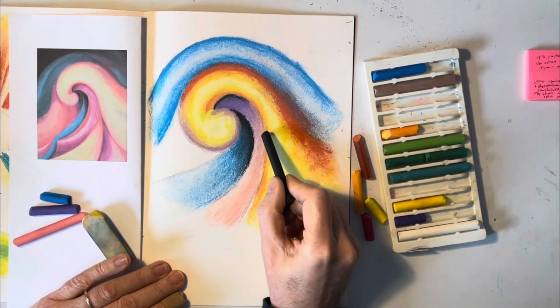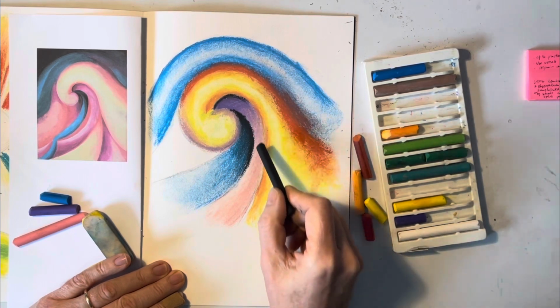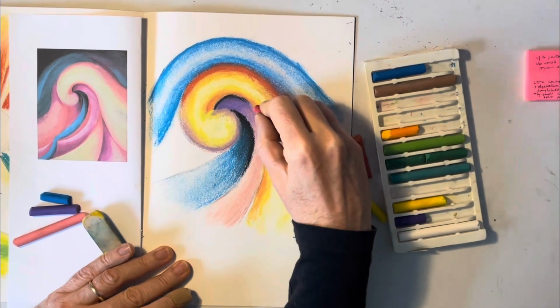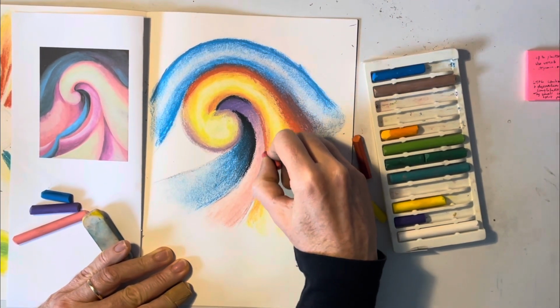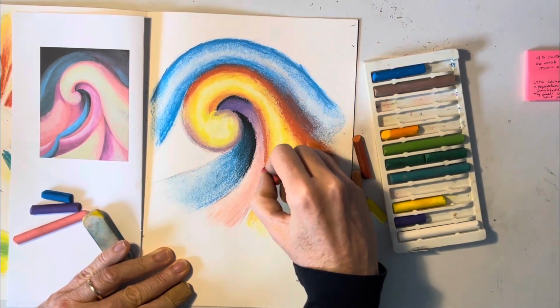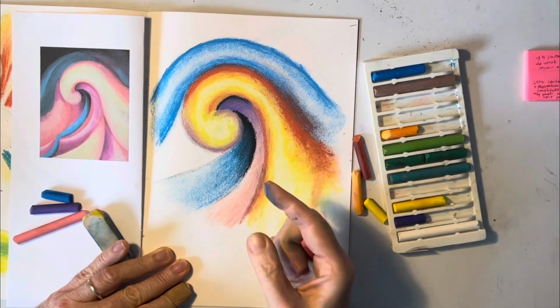This here, where this orangey line stops and the purple pink starts, I think I want kind of more of a harder edge there. So I'm going to get the red and press harder there. And blend it in.